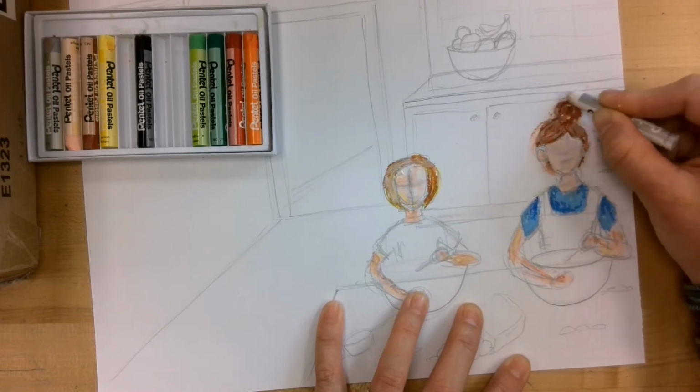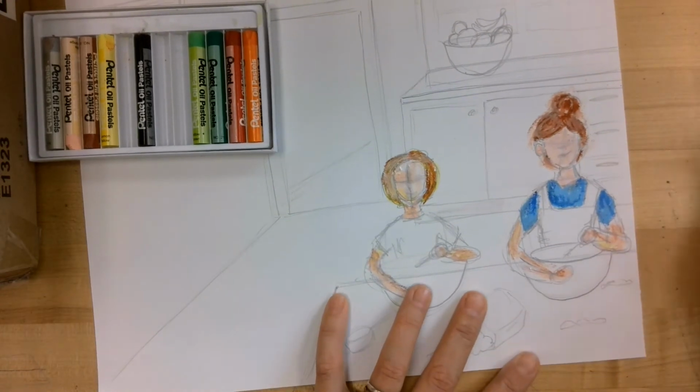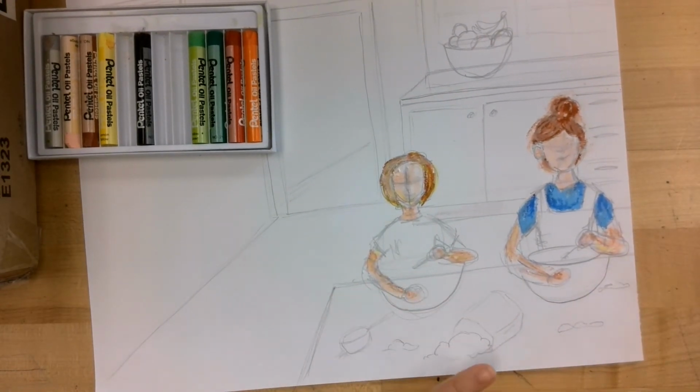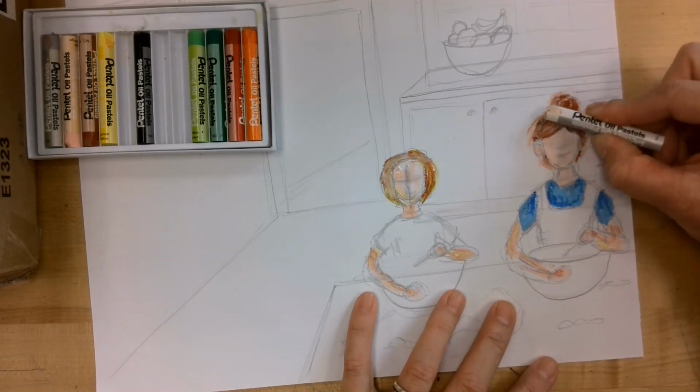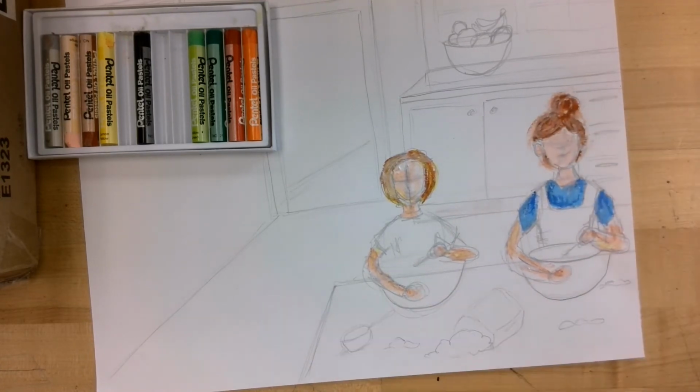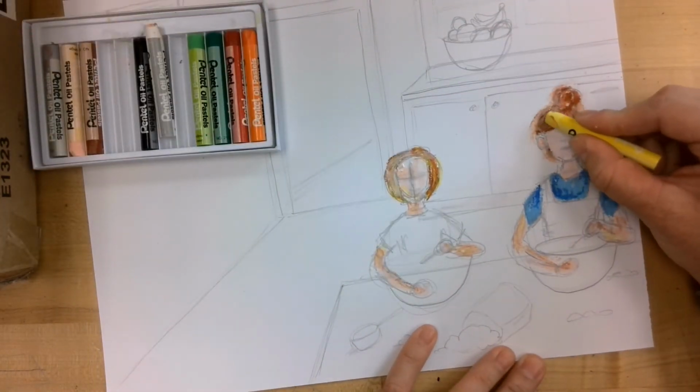I'm going to bring these lines around. It gives that movement piece, right? And plus, my hair is super messy and out of place all the time. It's a quick, sloppy bun, so bringing that white around is capturing that feeling of my hair there. I'm layering lots of colors here.